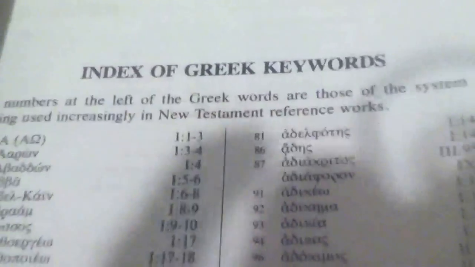Then I just went over here, just like I did in my Strong's Concordance, and I looked up the word name in the Greek section. Let me find it. Okay, I flipped into it. It says Greek keywords up here. So I'm out of the English now and into the Greek. Right there it says index of Greek words.